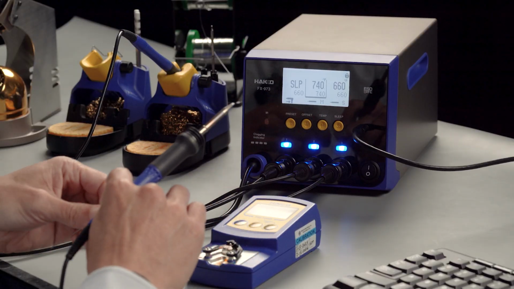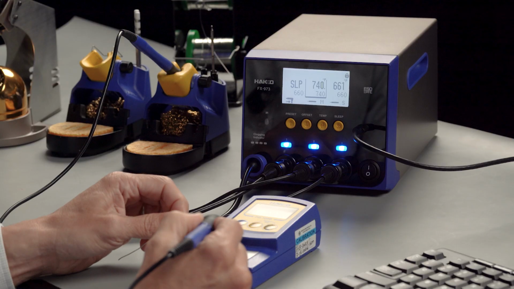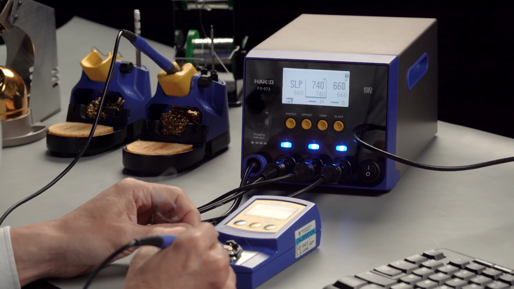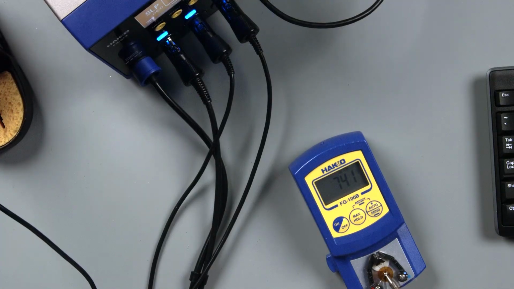turn my FG100B on, turn the auto function on my thermometer, and I'm going to measure my tip temperature on channel 2. Again, I'm going to wait for that measurement to stabilize, and I'll know that once the auto stops flashing or blinking.